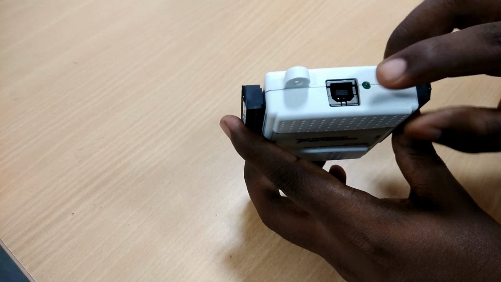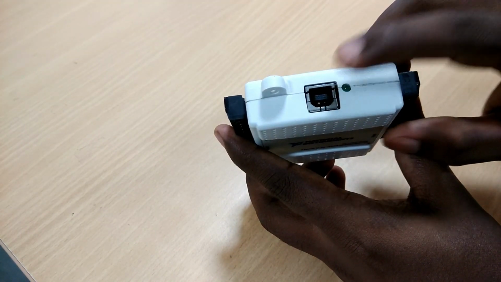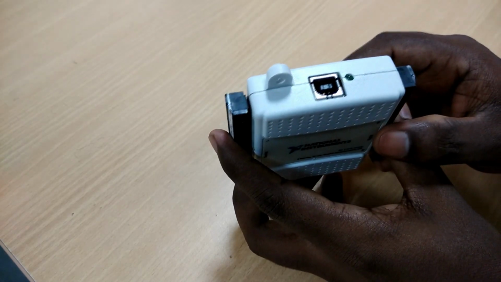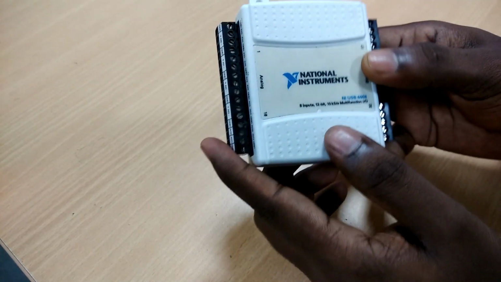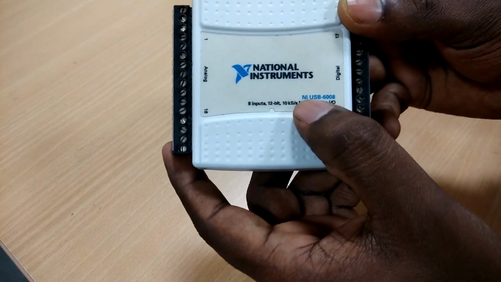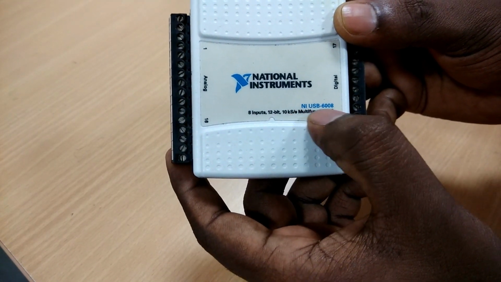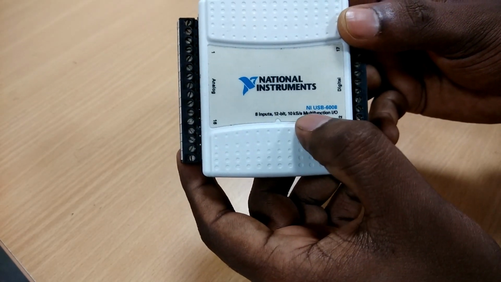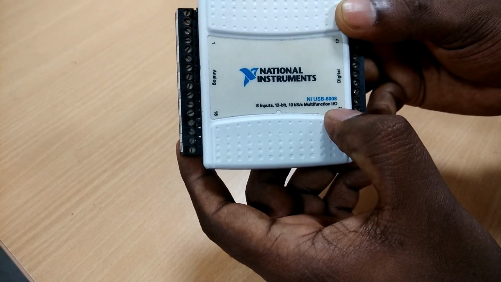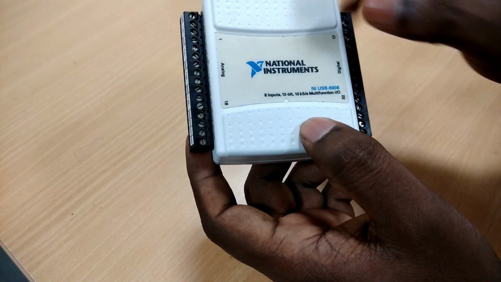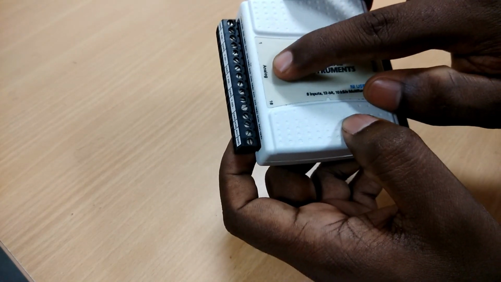NI6008 is a USB powered data acquisition card and it communicates with LabVIEW via USB as well. Therefore, it is called NI USB6008 DAQ card. It is called a multifunction I/O DAQ card because it has both analog and digital I/O channels.